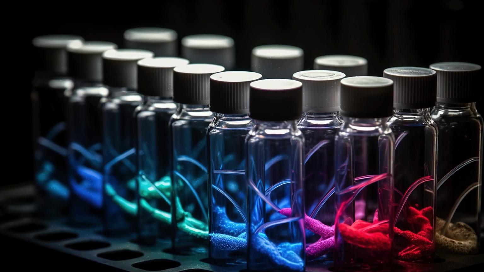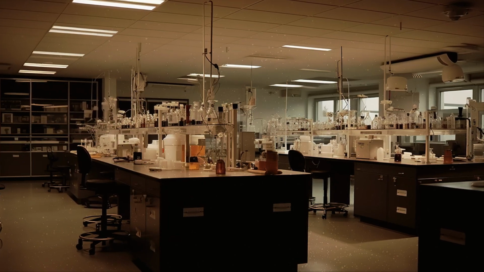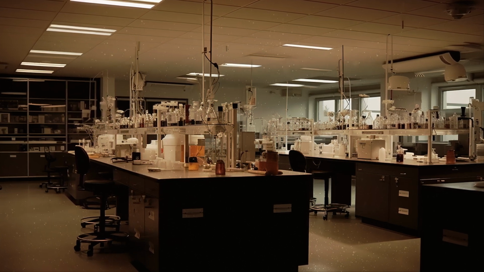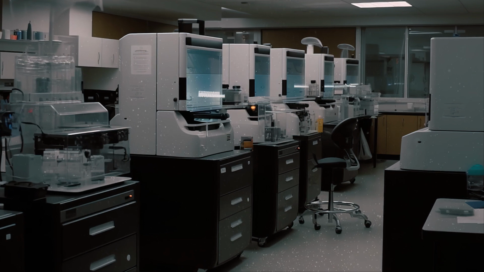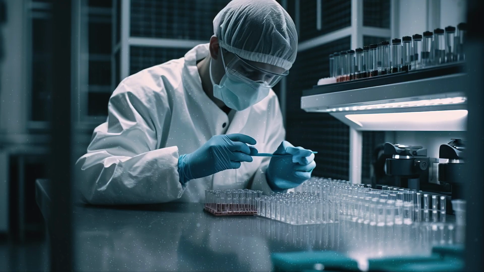By studying the interactions between DNA, proteins, and other cellular components, researchers hope to gain a better understanding of how living organisms function, and to develop new treatments and technologies that can improve human health and well-being.